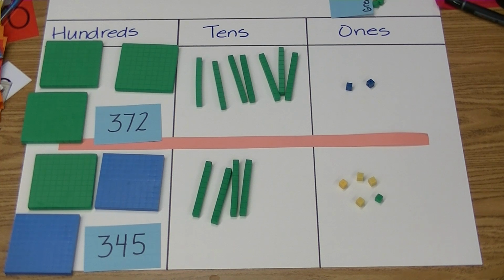Check with the neighbor and make sure that y'all have built the same number and you have the same number of hundreds, the same number of tens, and the same number of ones.